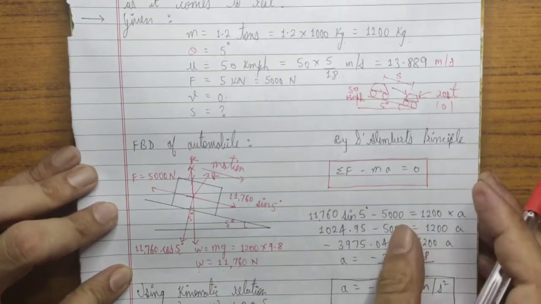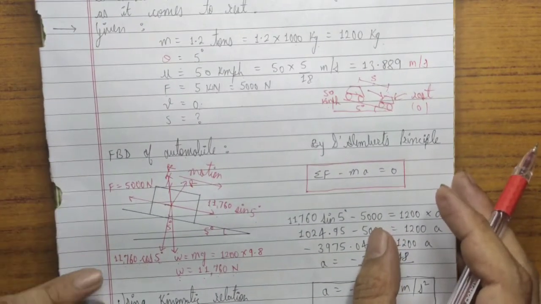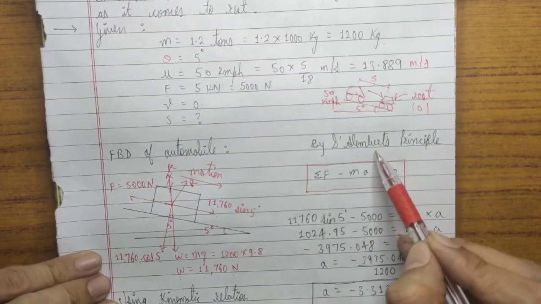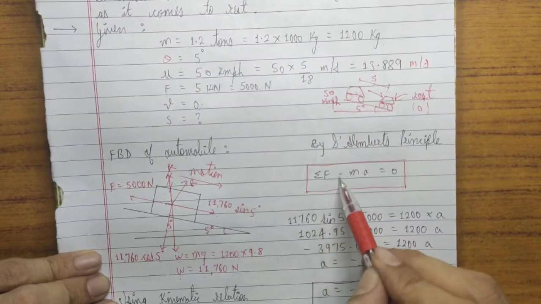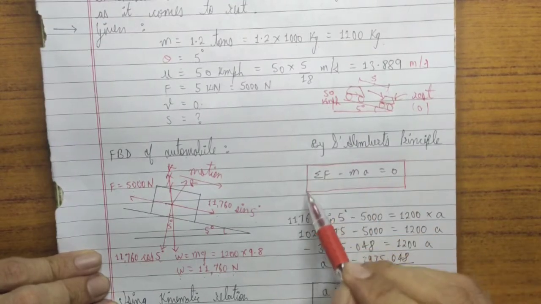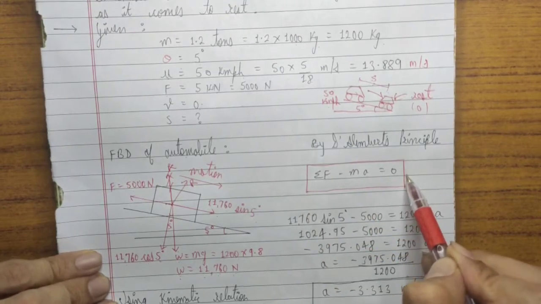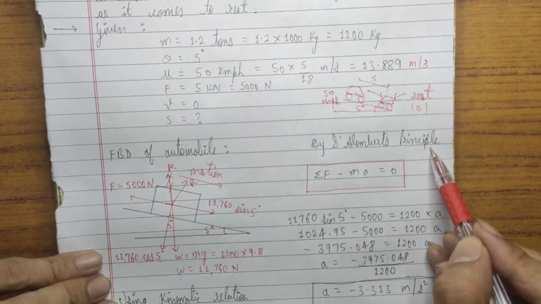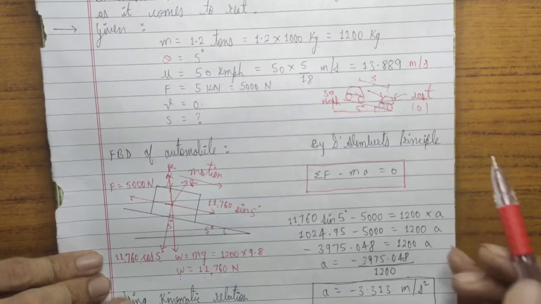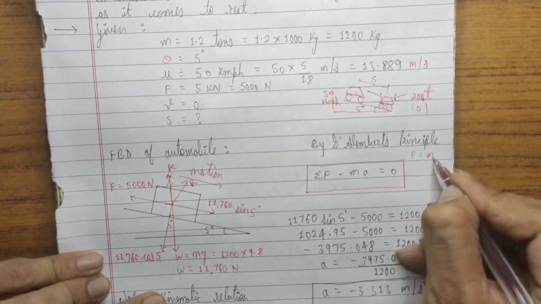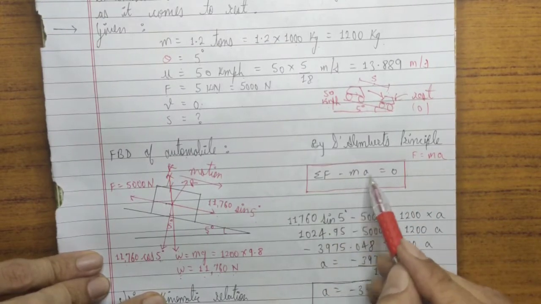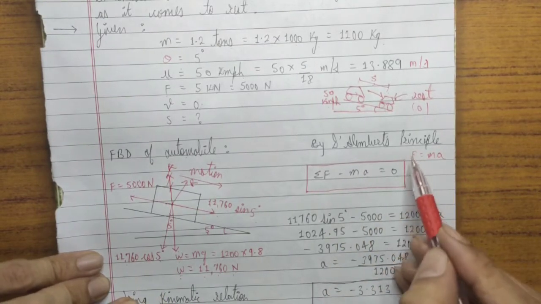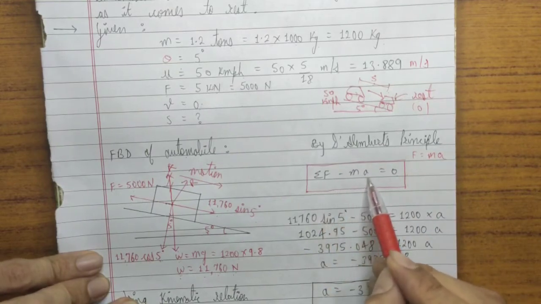Okay, now for solving such problems which involve dynamics, you have to use this particular principle, D'Alembert's principle. Okay, now what is D'Alembert's principle? It is summation of F minus MA is equal to 0. Remember this formula friends. Okay, now D'Alembert's principle is simply based on Newton's second law. Okay, now what is Newton's second law? We know Newton's second law is F is equal to MA. This is Newton's second law. Okay, so if we take MA to the left side, it will be F minus MA is equal to 0. Okay, it is one and the same. So it is summation of F minus MA is equal to 0.